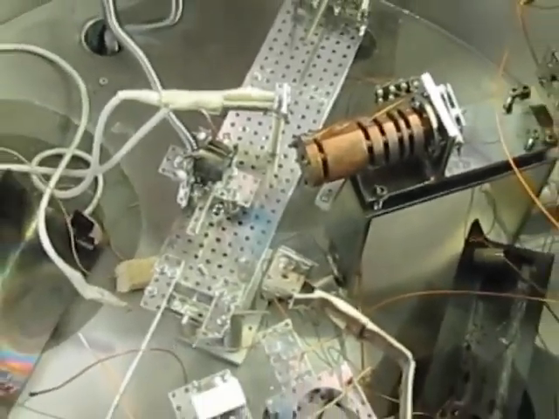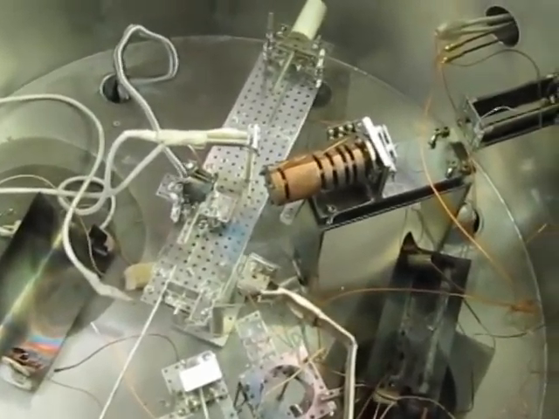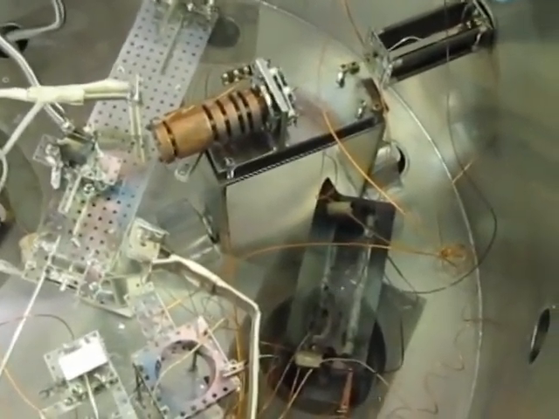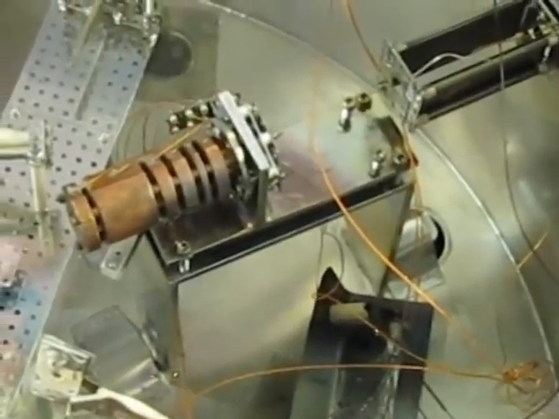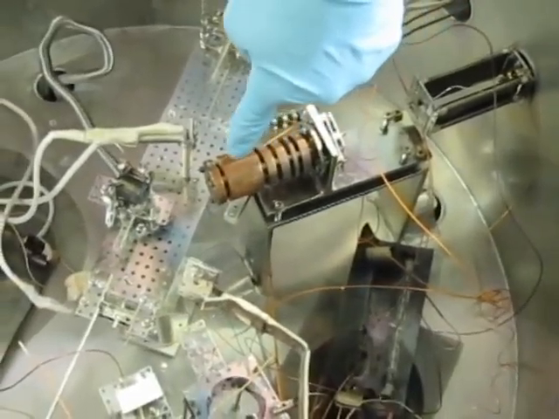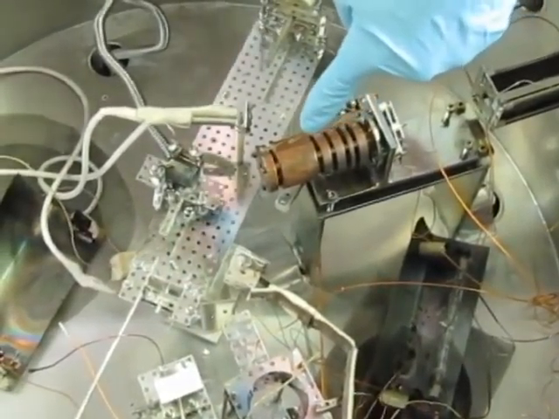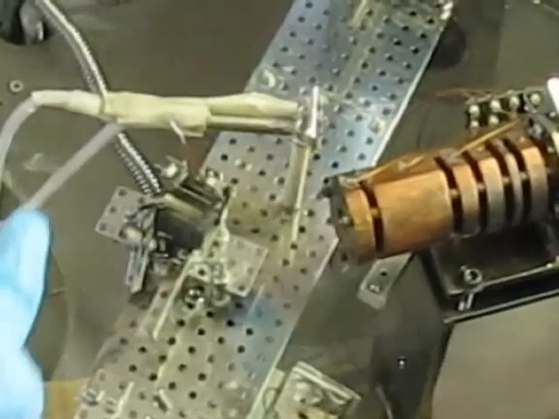This is what the inside of the main chamber looks like. Here, you can see where the ion beam enters the main chamber. It comes out this way and is further focused by these components. This is the target assembly, and you can see that it's on a translational stage, which allows this entire assembly to move forward and backward.